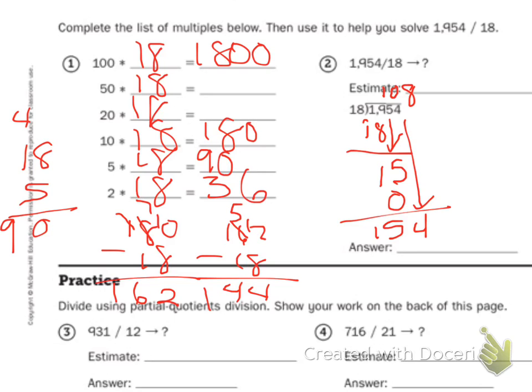So 8 times 18 is 144, and I'm going to double check my work real quick. 18 times 8, 64. Yes, 144. And then I have 10 remaining, so my answer is 108 remainder 10.